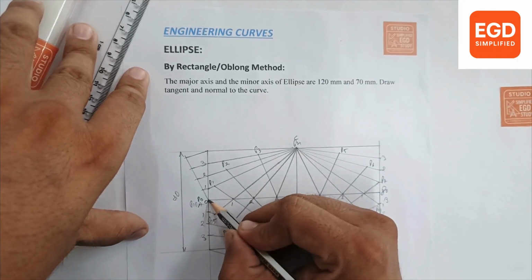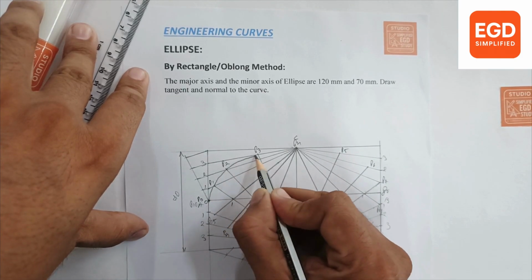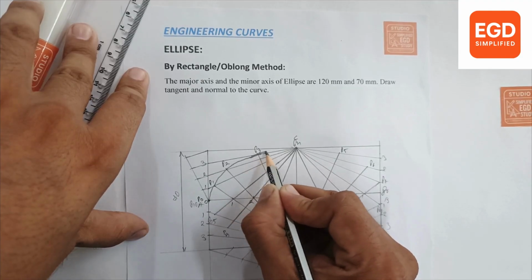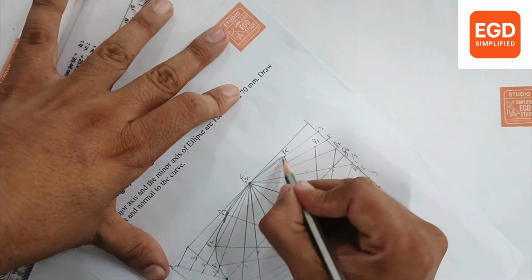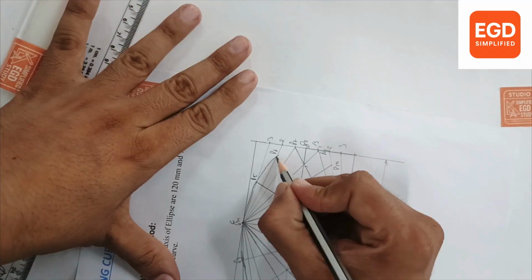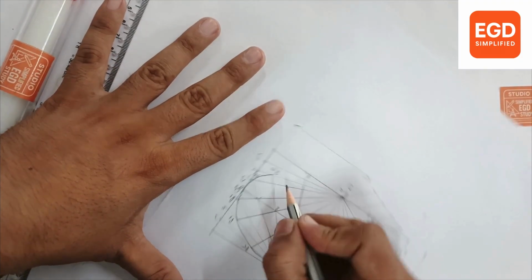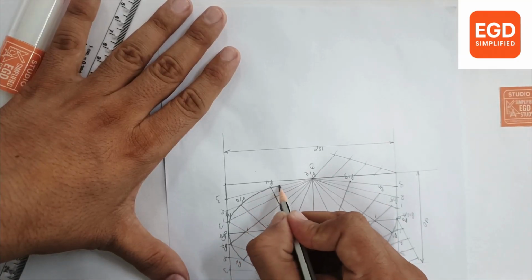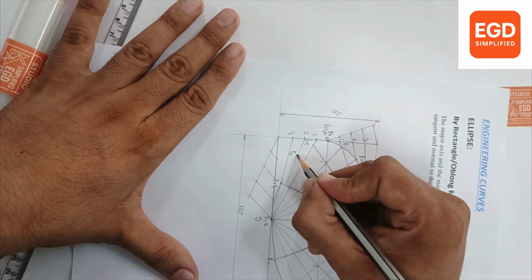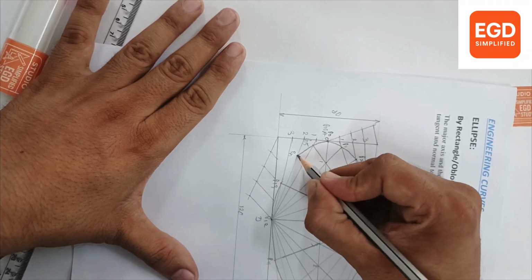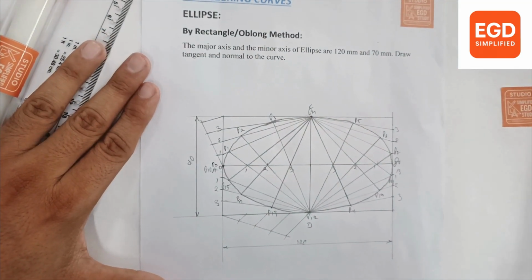Now draw a smooth curve passing through each point. So your ellipse is completed.